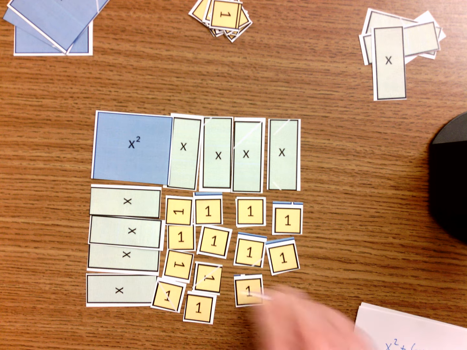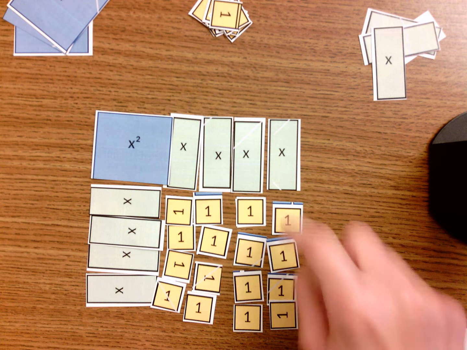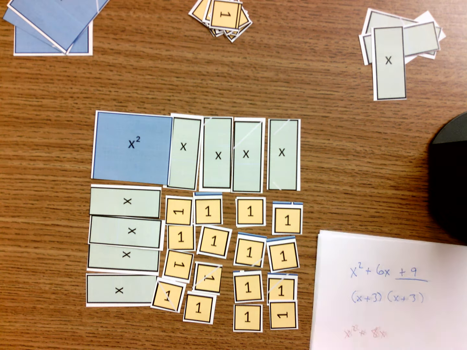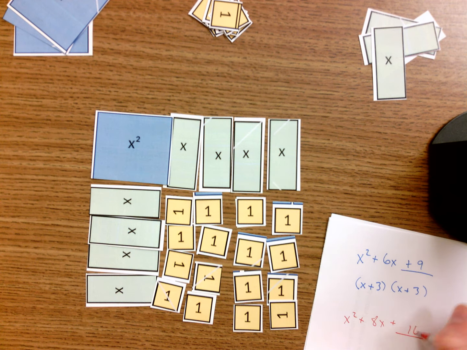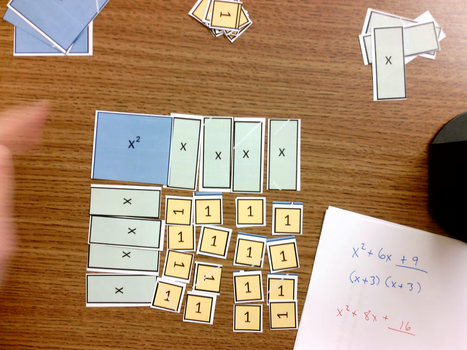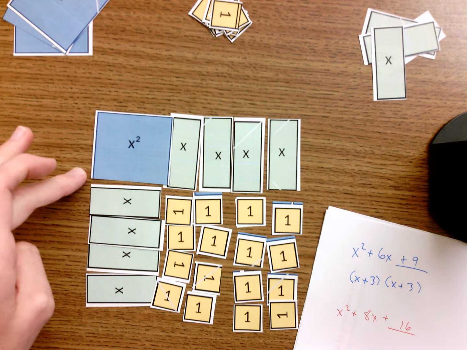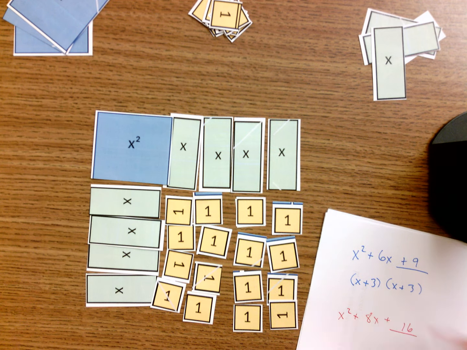Right, but if we take a look at this, you could probably figure this out without me actually putting all these out. How many little one tiles do we actually need to fill in this gap? Well, there's 4, 8, 12, 16, right? So to complete the square on this, I need to add 16. And then that makes it a perfect square, where it's x on this side, and then 1, 2, 3, 4. X, 1, 2, 3, 4. So this is x plus 4 by x plus 4, or x plus 4 squared.